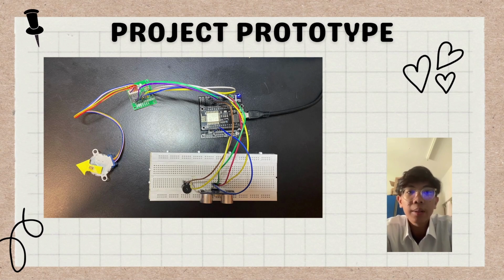My project prototype is the automatic pet feeder.